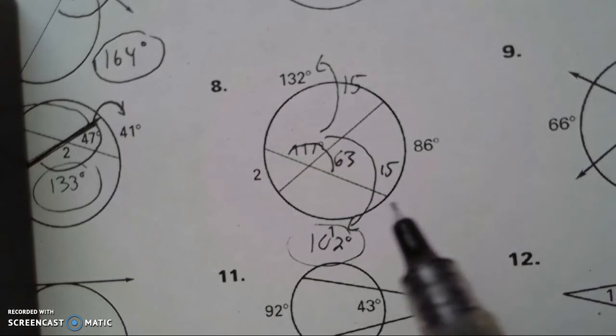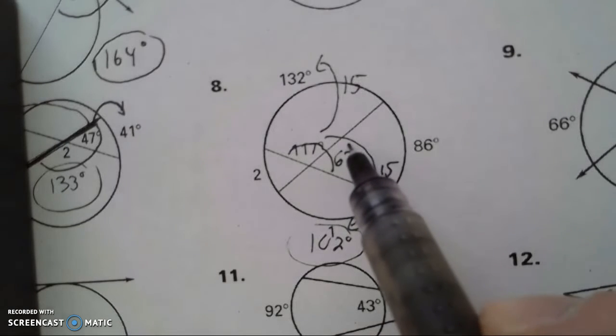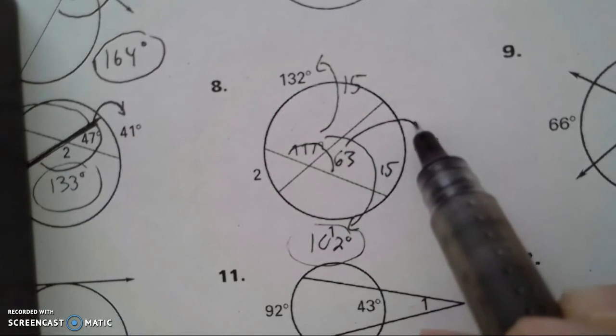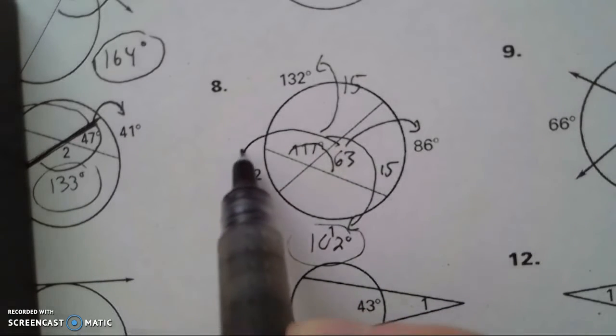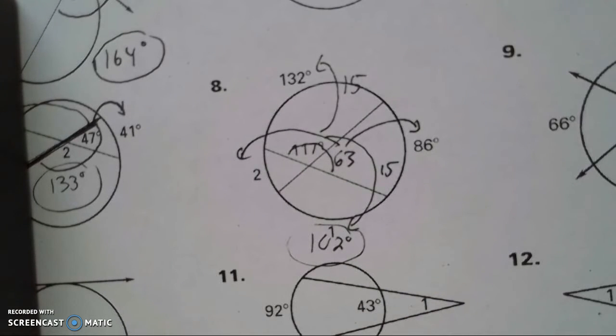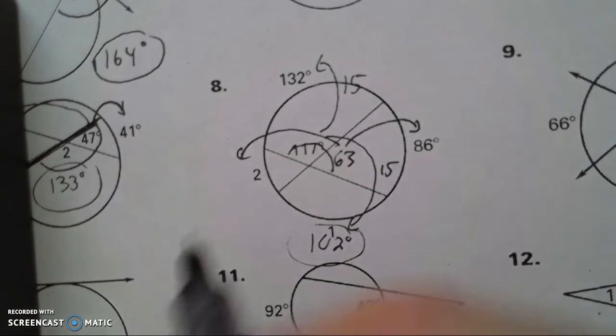Now use that same shortcut. How far away is 63 from 86? 23 away. So how far away should it be from arc 2? 23 away, which would be 40.